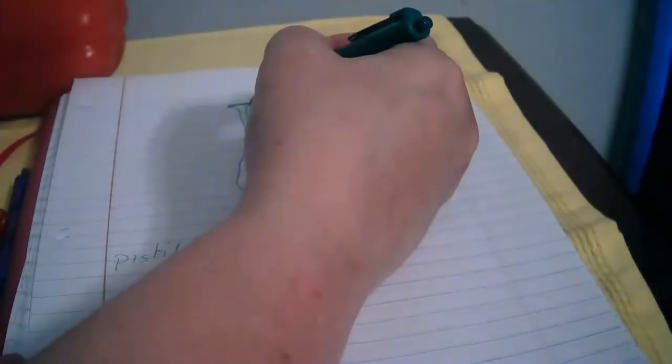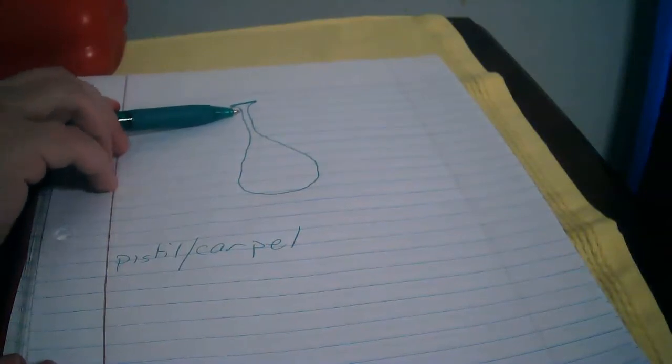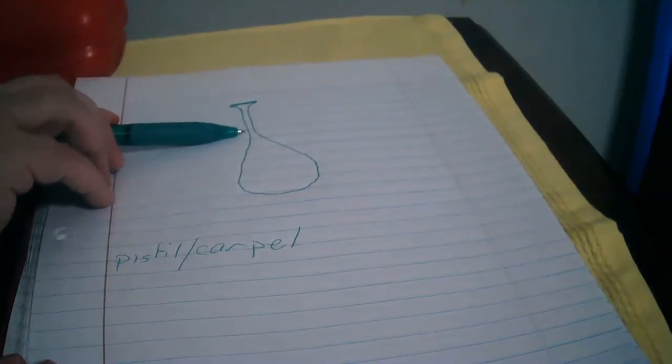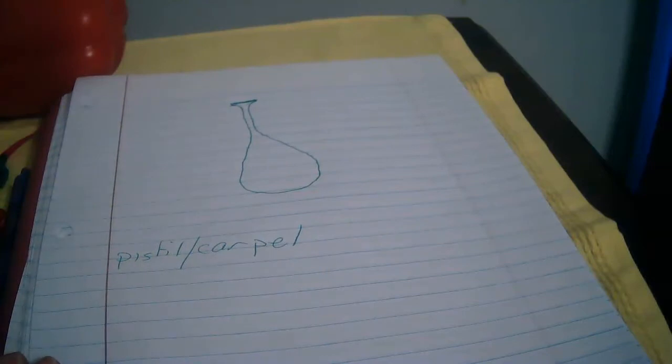The different parts of the pistil are, well, I'll label them later, but the top is called the stigma. This little stalk here is called the style. And this large round area is called the ovary. And inside of the ovary, this is where the seeds form. So inside of the ovary are going to be your ovules.